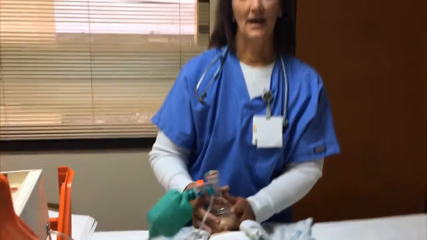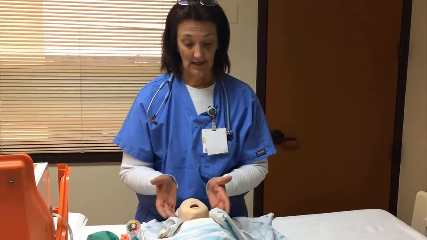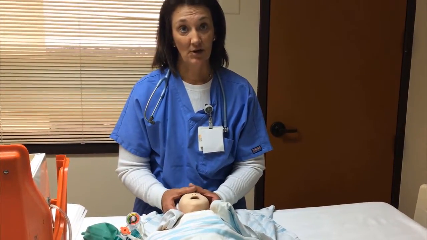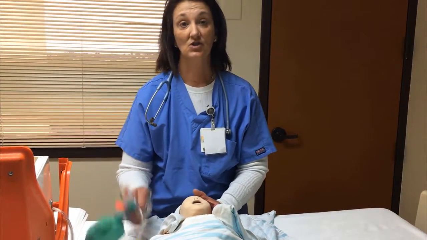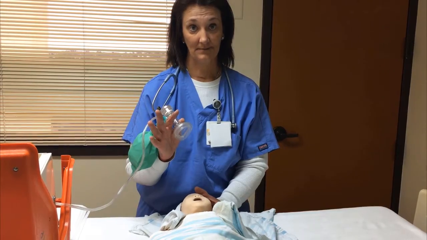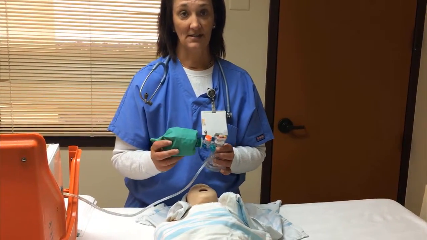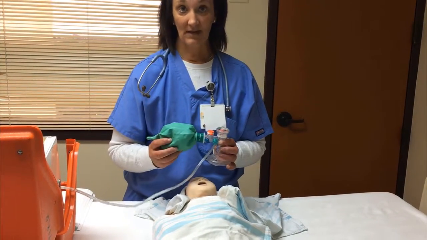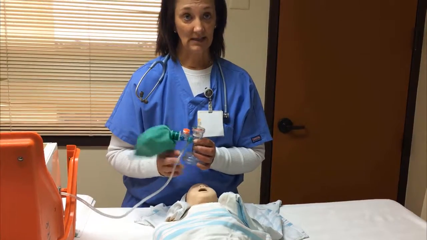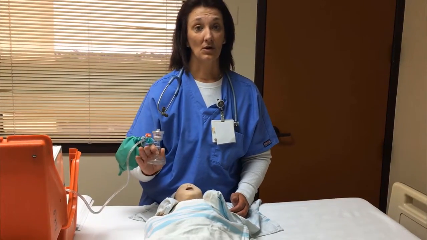The reason why I used a two-handed technique is because with the two-handed technique, we can actually thrust the baby's jaw forward in order to open the airway to ensure that we're delivering the PEEP properly. Now, with CPAP, the highest level of PEEP we want to go up to is 8 centimeters of water pressure. We do not want to give any more than that, particularly in preterm infants, because it can cause a pneumothorax.